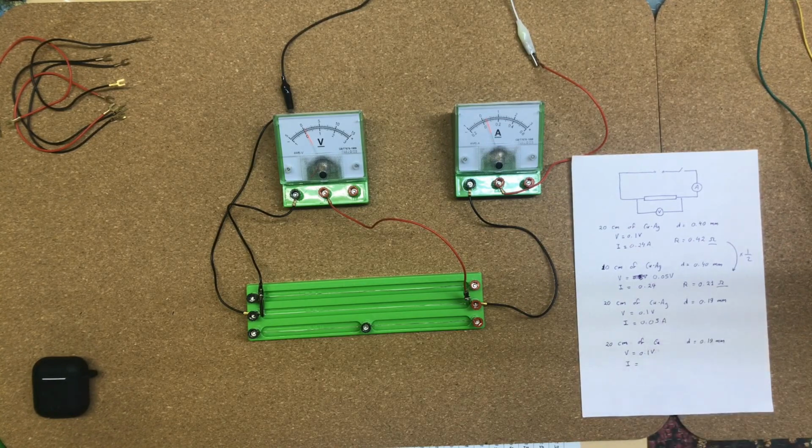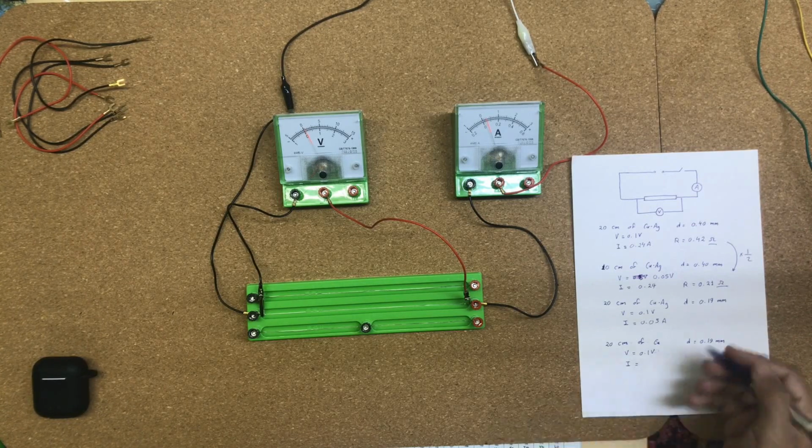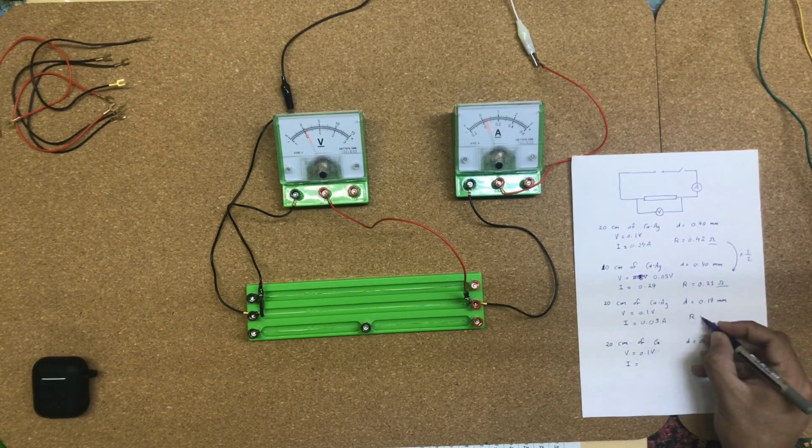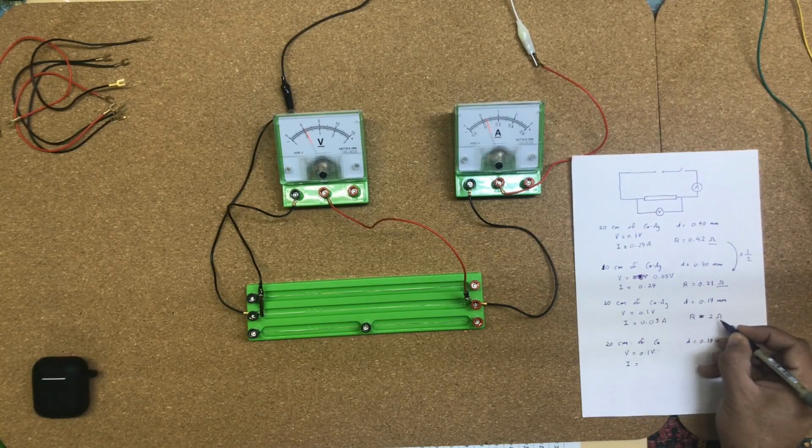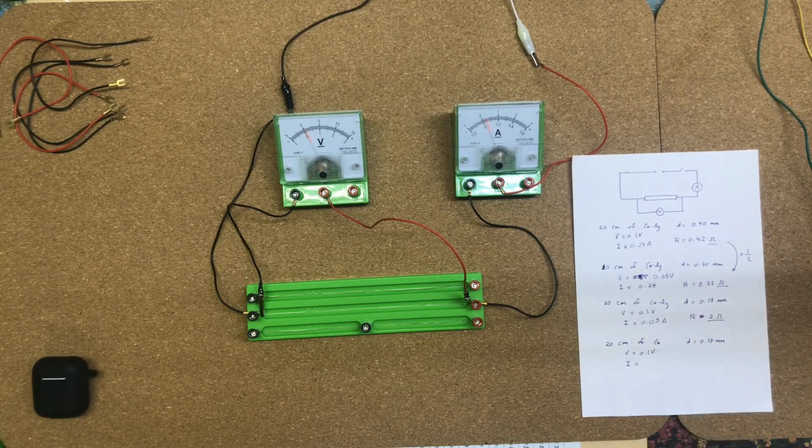Also here, to calculate the resistance, we divide 0.1 by 0.05, and we get a resistance of 2 ohms. Now you can notice here that when the diameter was decreased, the resistance increased.